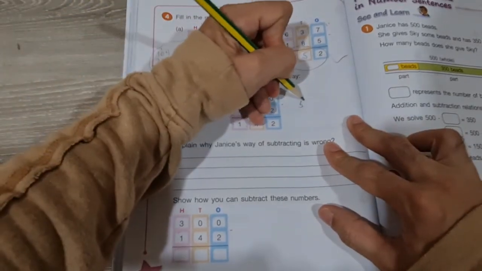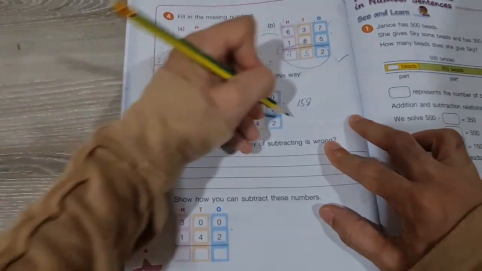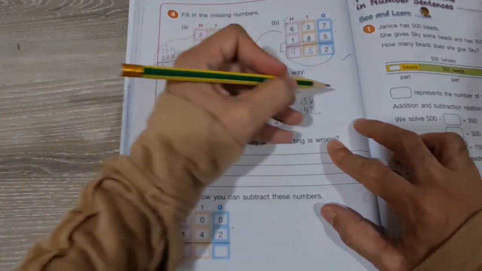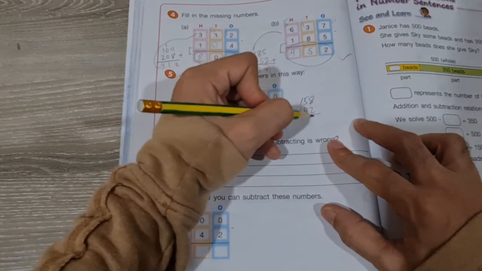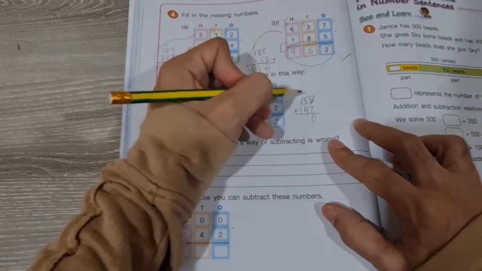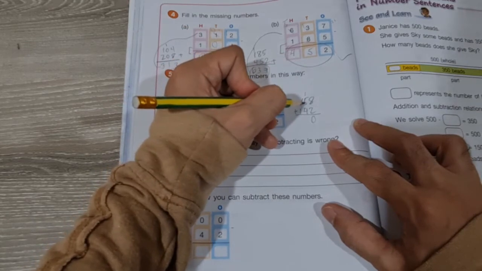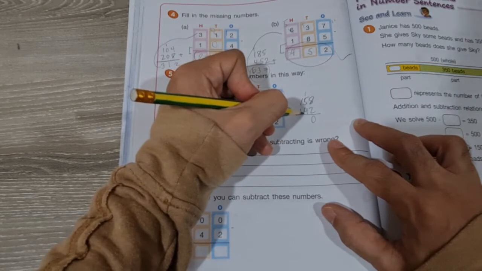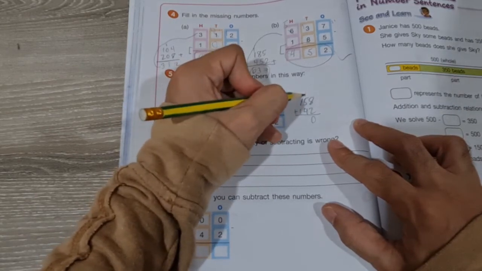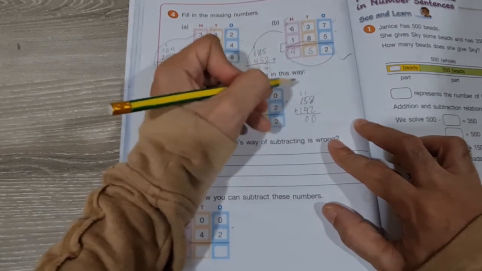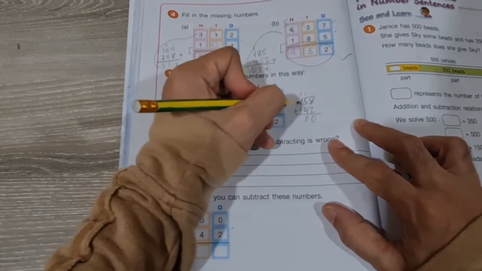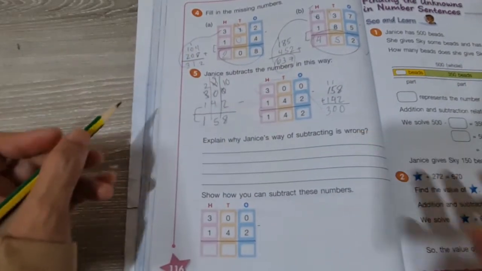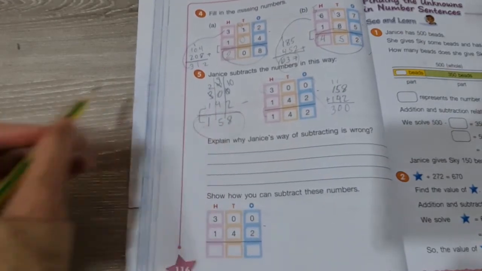So 158 plus 142. Let us count. 8 plus 2, 10. Carry 1. 5 plus 4 is 9. Plus 1 is 10. Carry 1. 1 plus 1 is 2. 2 plus 1 is 3. So it's the same. So this is our answer.